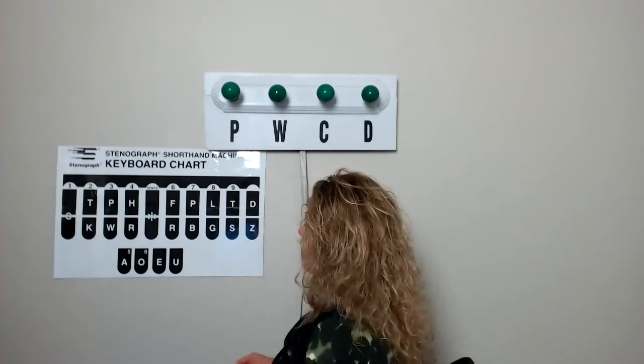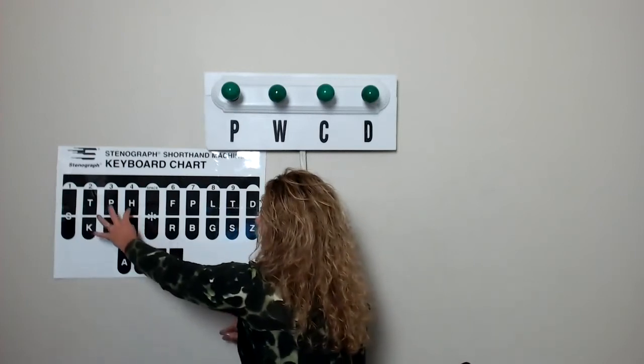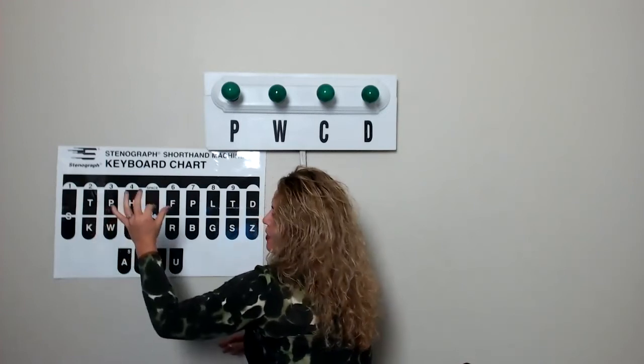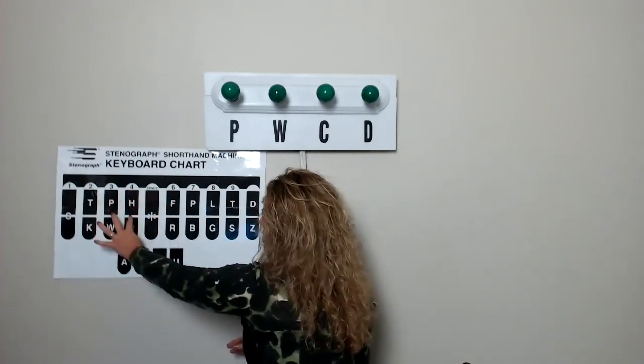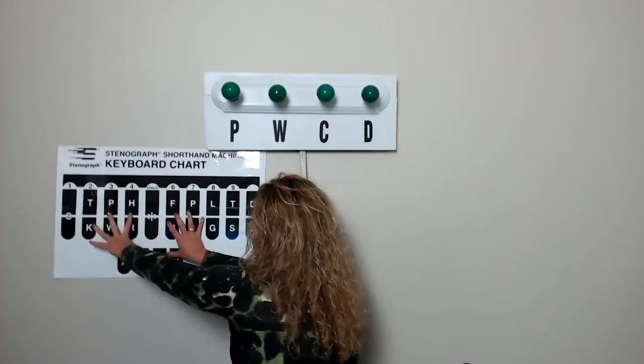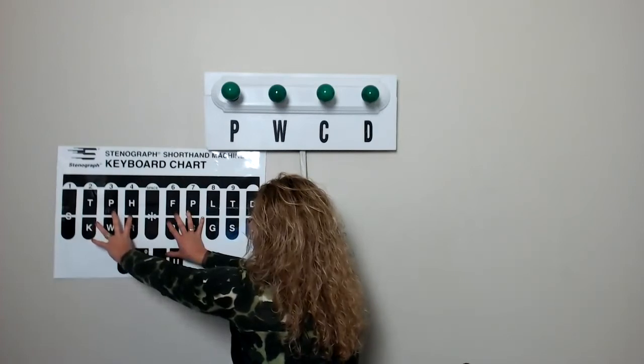Moving into section 4.3. We're going to learn a new theory principle today. We're going to learn our initial L. So the way we write our initial L is on the initial side, HR. If you notice, there's no L over here. So we're going to use our index finger with our left hand and strike the HR. Now, when your fingers are in home position, it's important that when you strike the L, you don't flatten your finger. You want to have it curved. And you're going to hit it right in between the cracks there. So don't flatten it. Make sure your finger's curved.